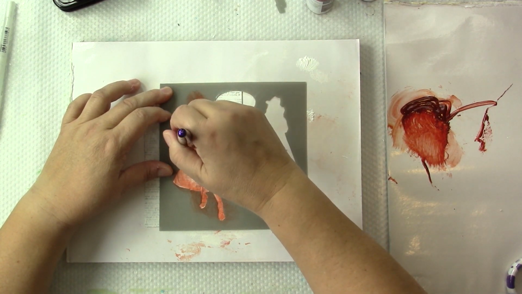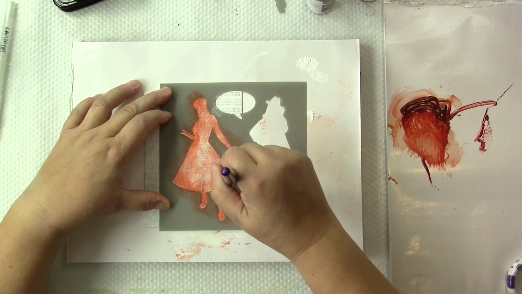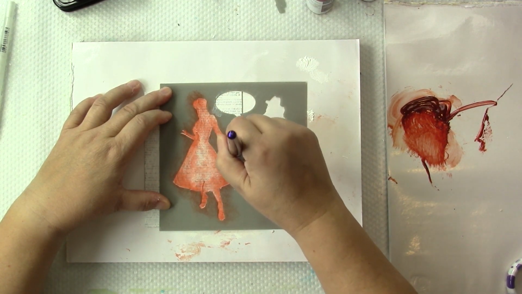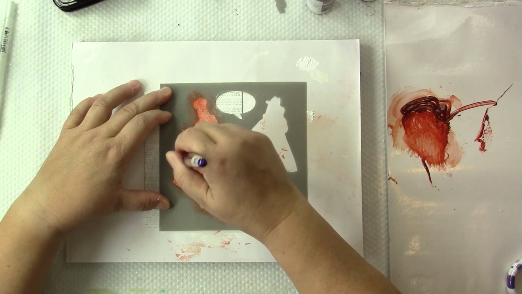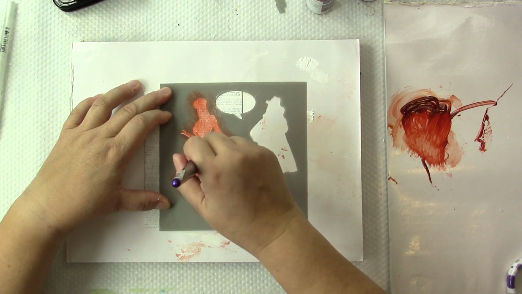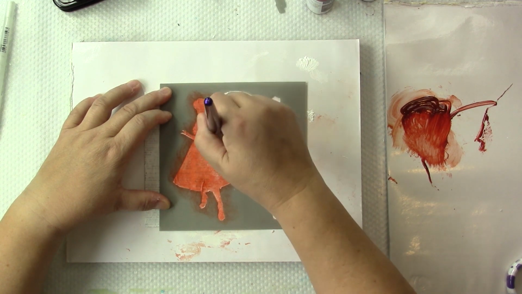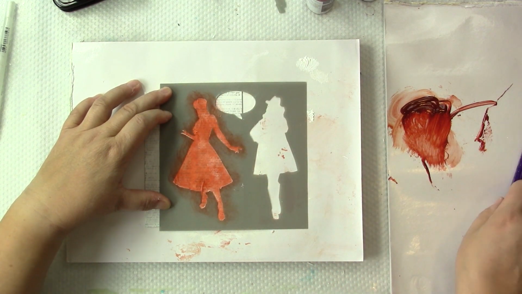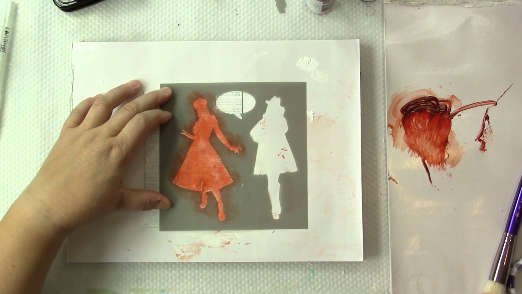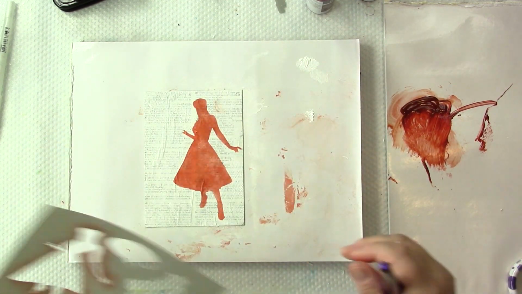I'm going to come in from the outside. Make sure that it dries. And go in with the center. And the effect is, it's up to you how many layers you want to put on here. Lift it up. Put that over here.